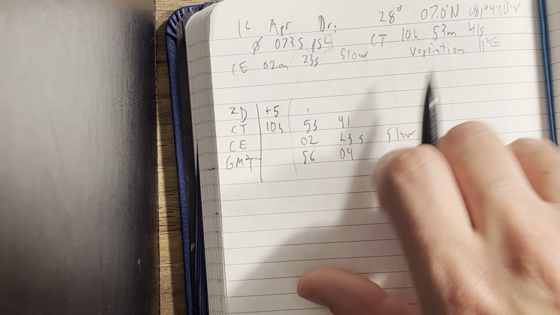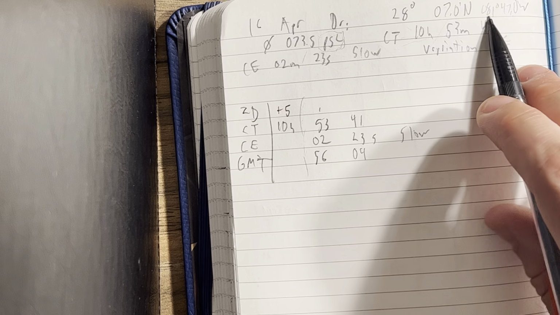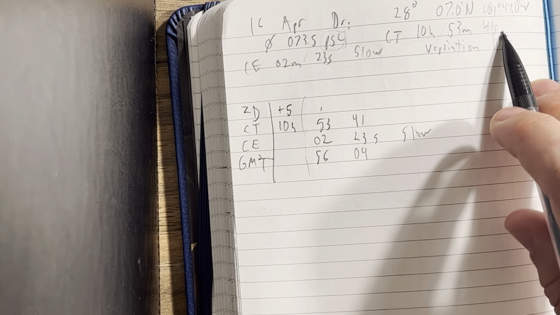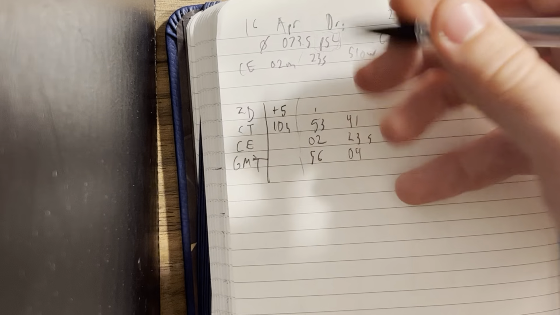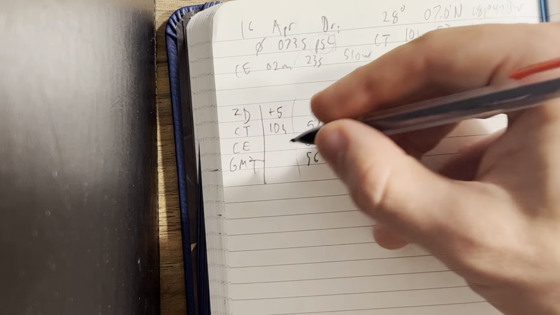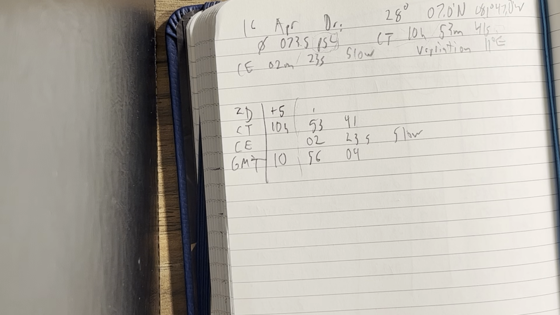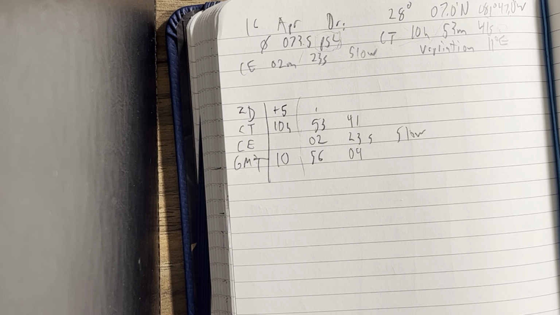Meaning if it's later in the day for Greenwich, because we're west of them, their clocks show later than us, then that 0600 for us plus 5 would get us to right around 10, so we can assume that this GMT hours is 10 as well. So now we've got our GMT time of 10:56:04.